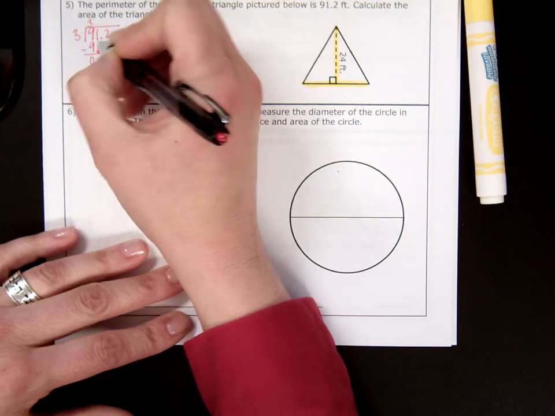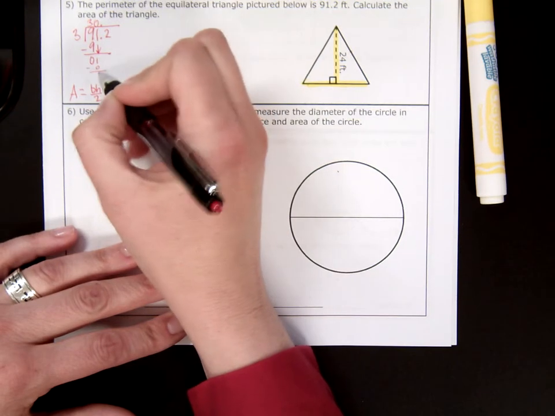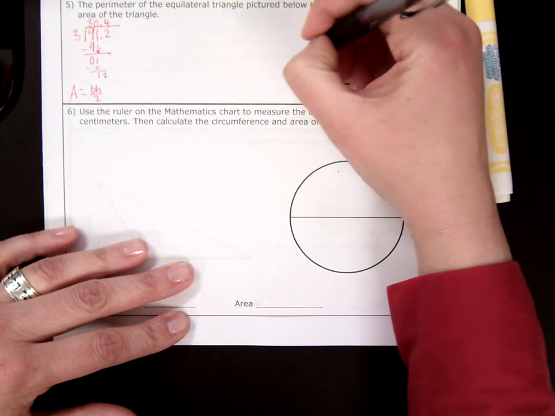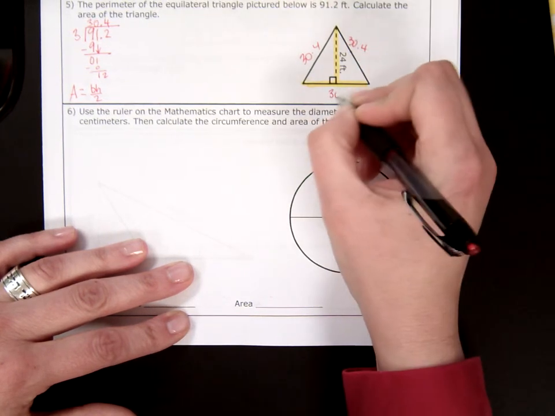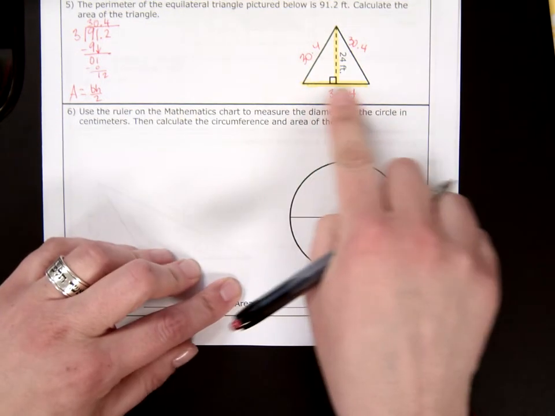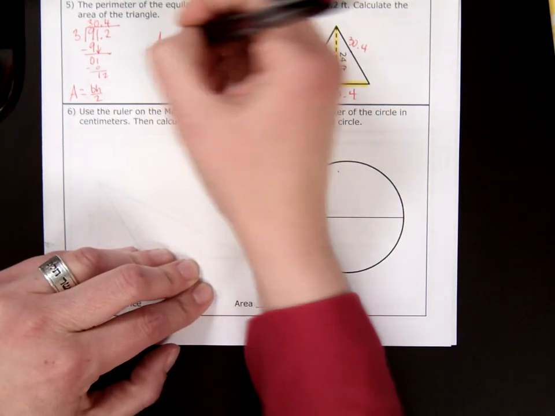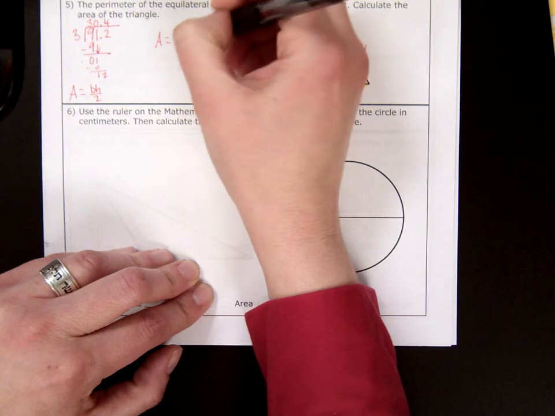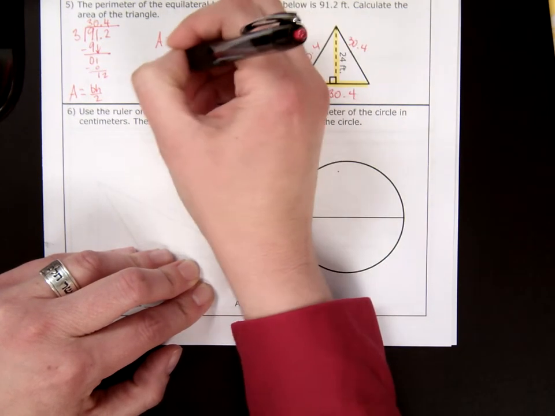0, bring down my 1. So 3 into 12, 4 times. So each side is 30 and 4/10 feet. So now we know that the base is 30 and 4/10 and the height is 24. So now we can find the area: 30 and 4/10 times 24 divided by 2.